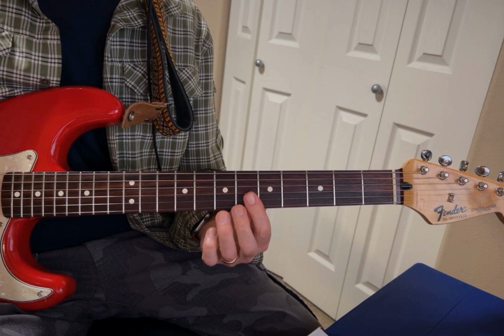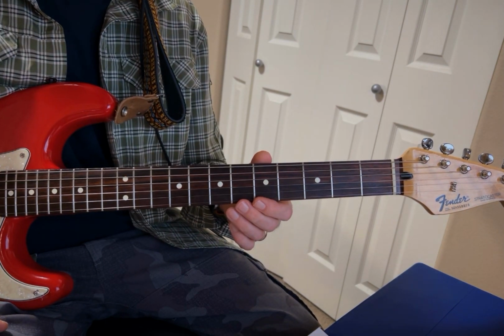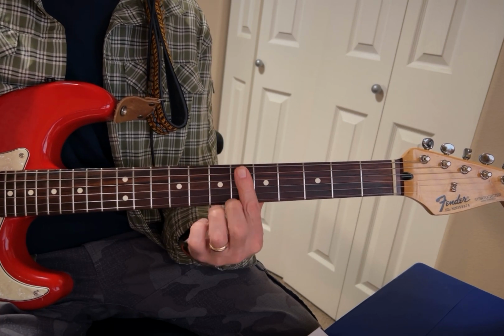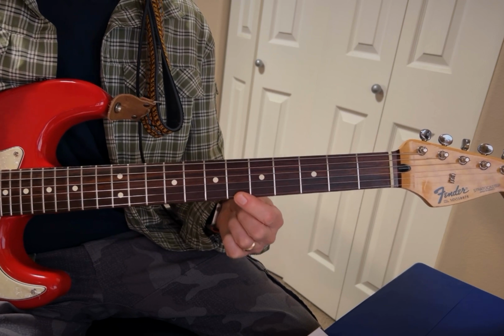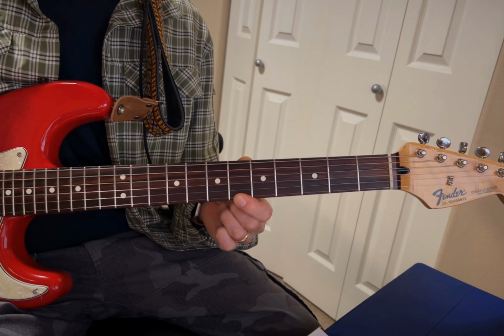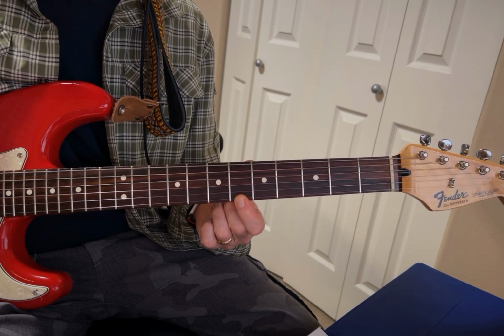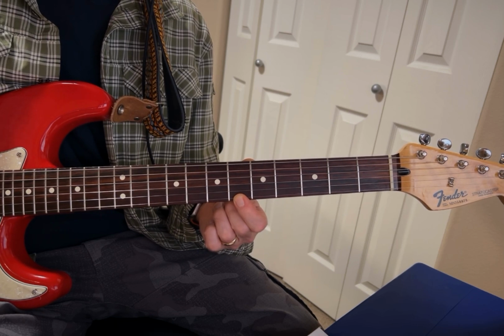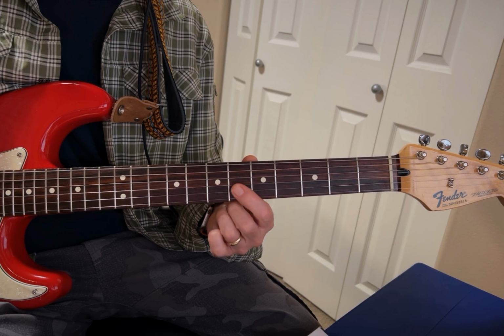Now when you're going in the upward movement for locations, if this was your root, the math works in reverse, basically. You take 12 and you subtract the interval between the strings, which is 5.